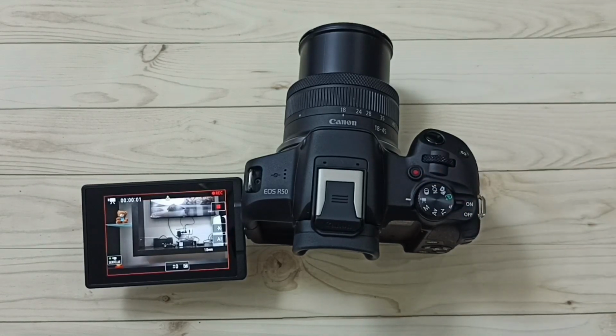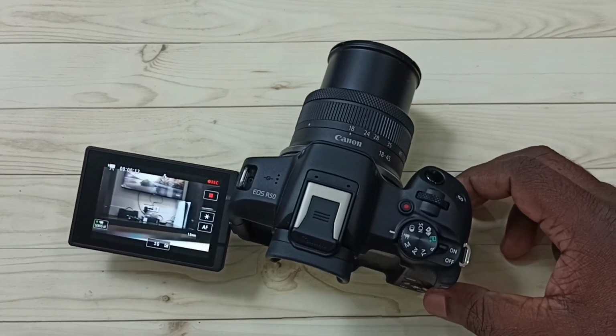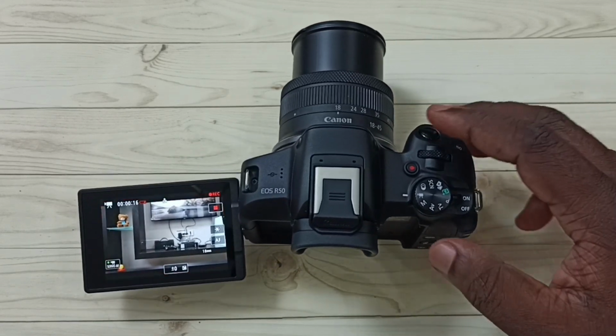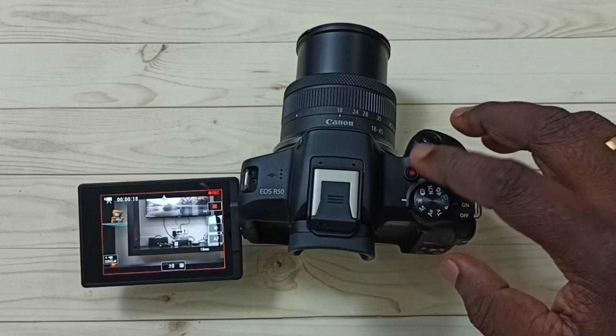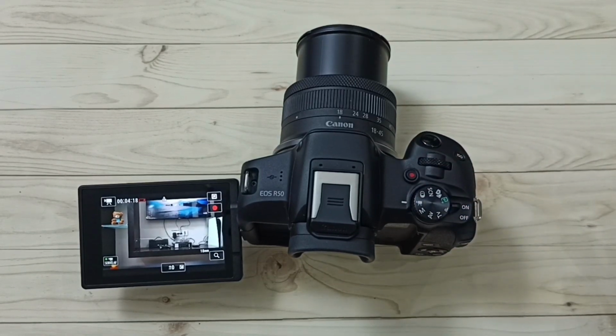We can see recording has been started. Here we can see REC label in red color and this red frame. That means recording is going on. If you want to stop the recording, we can again press this button. Okay, recording has been stopped.